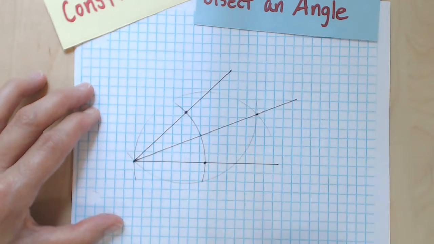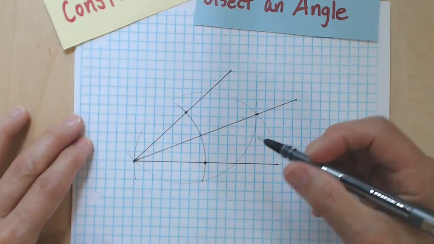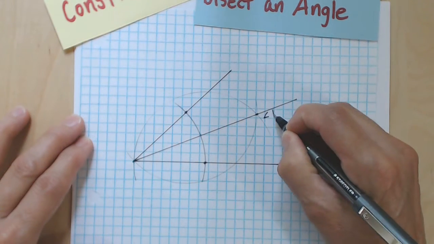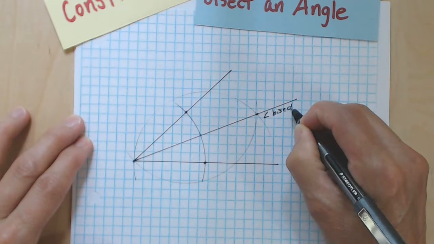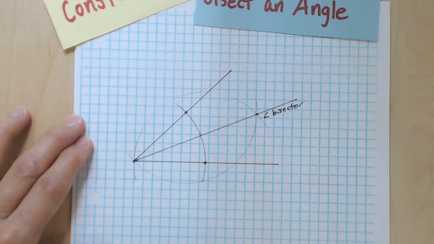So I have bisected this angle. So this is the angle bisector, and you can see that I'm using the symbol for angle rather than spelling out the word angle, and that's always acceptable and often preferred. So we've bisected our angle in this construction.